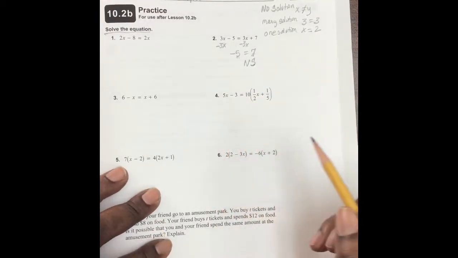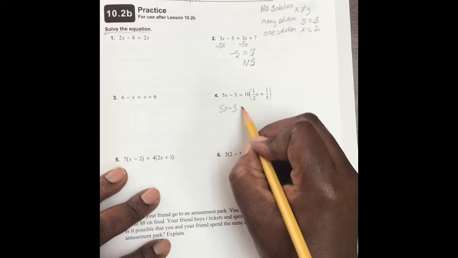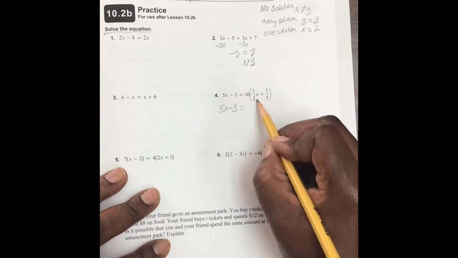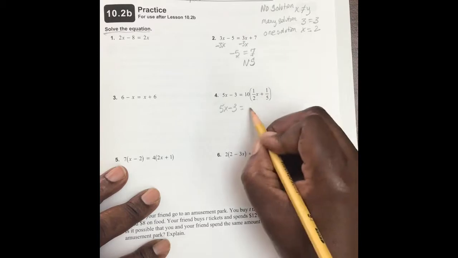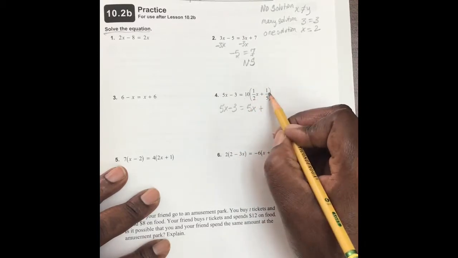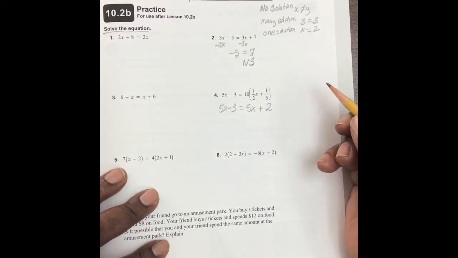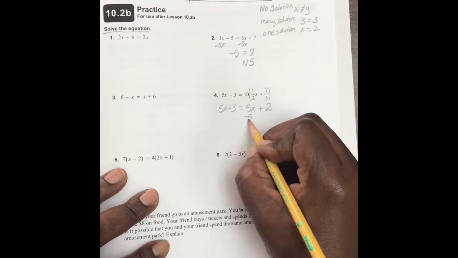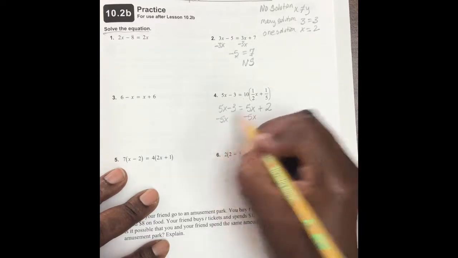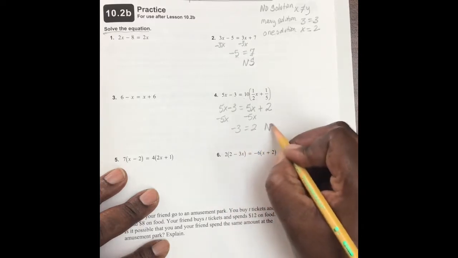Number 4, we have 5x minus 3 is equal. So we have 10 times a half of x will give us a 5x, plus 10 times 1/5 is going to leave us with 2. All right, so if we move 5x over, we have -3 is equal to a +2, a no solution.